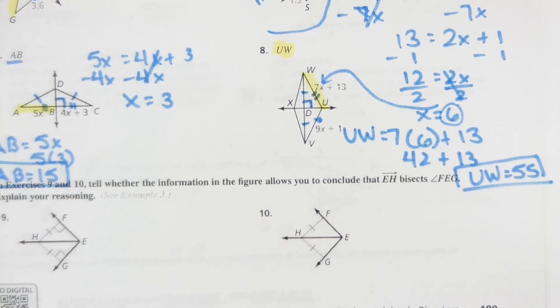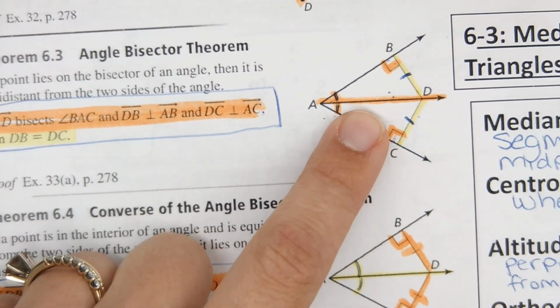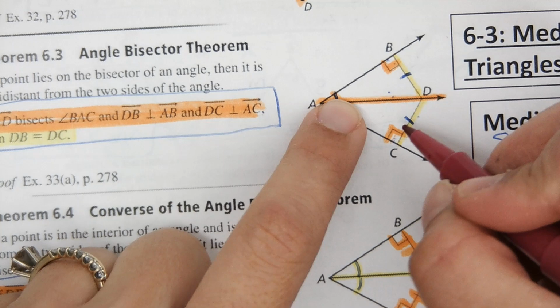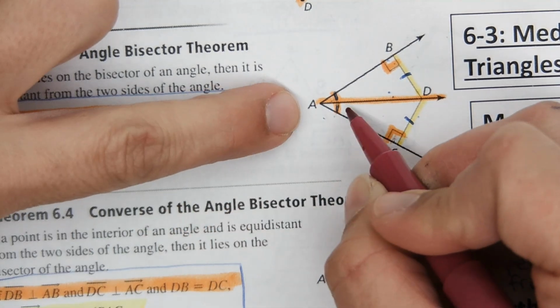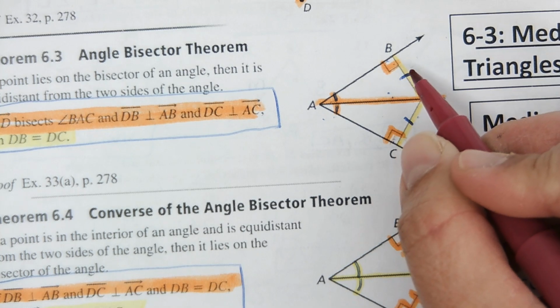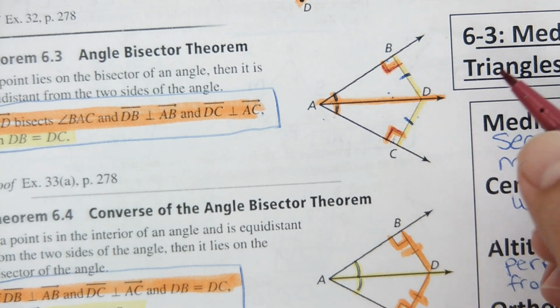Okay, so now we're going to transition over to angle bisector. Remember with the angle bisector theorem, if these two lines are congruent with these 90-degree angles, that means this is an angle bisector. Or if this is an angle bisector, then these two segments are equal with these 90-degree angles here.